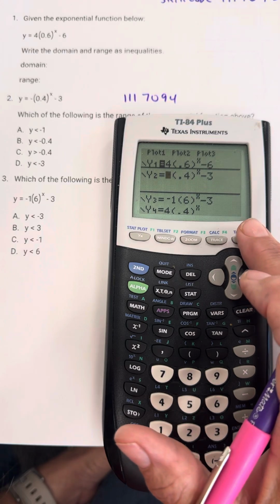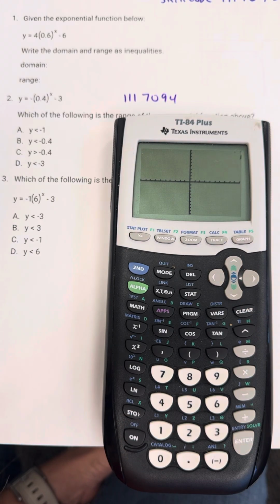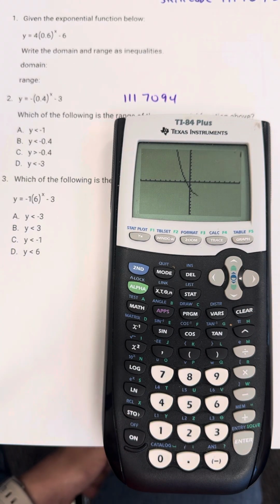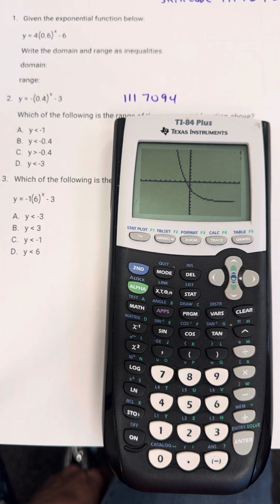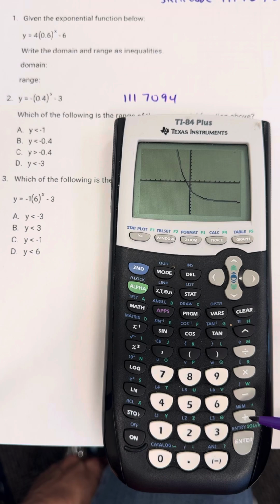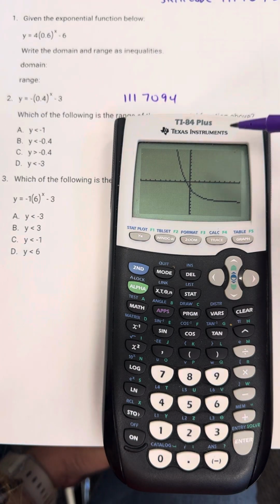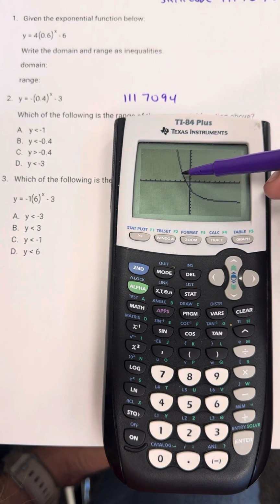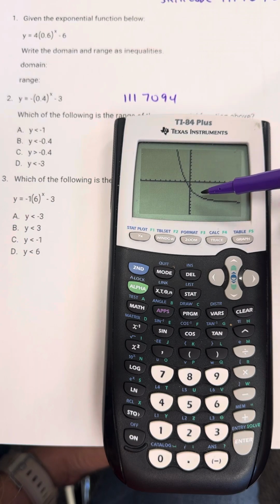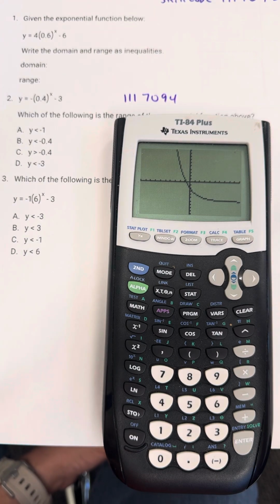So graph. If your graph does not look like this, either reset your calculator by going to second, the plus sign, which is memory, 7, 1, 2, or zoom standard. Notice this one goes down, but as we talked about yesterday, it's going to hit a plateau, which is called an asymptote.